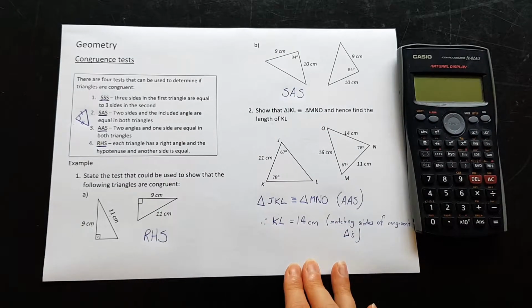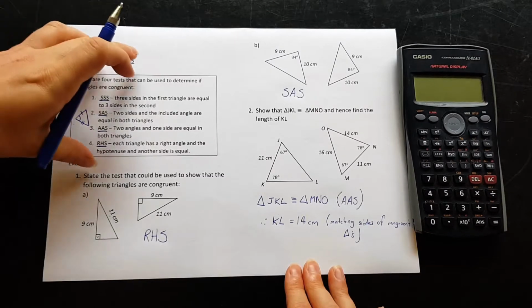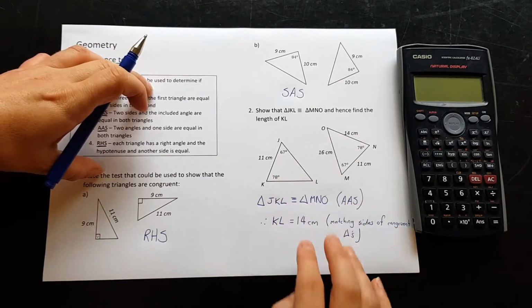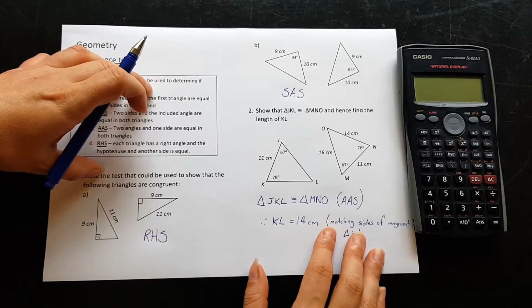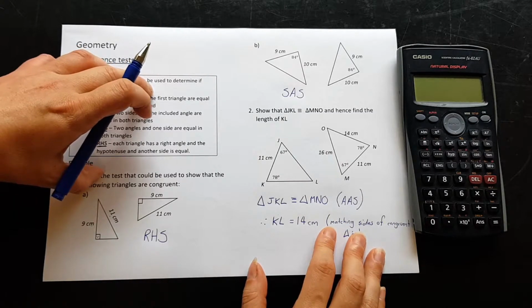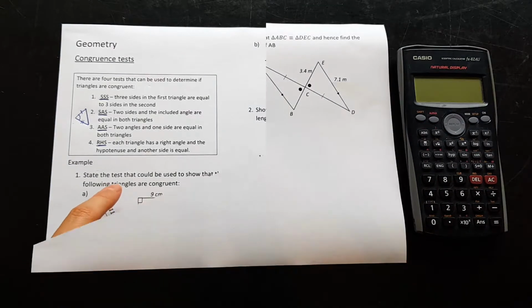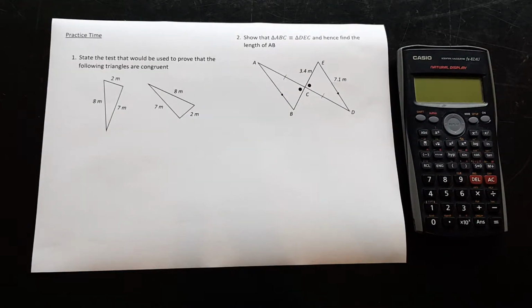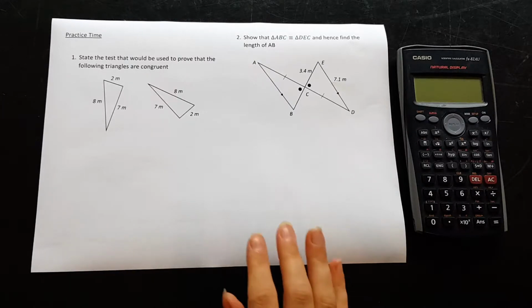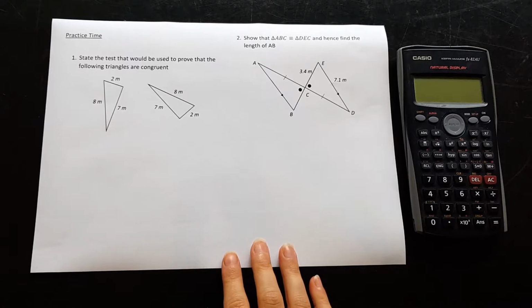Okay, that's it. That's all we're doing today. That's what I want you to learn today. Find using our tests and using that to make a little deduction here like we did in question 2. So I just want you to try that now. Some questions for you to practice. Okay, so here's just 2 questions just for you to have a practice of what we've just done. Pause the video and give them a go and restart to see the answer.